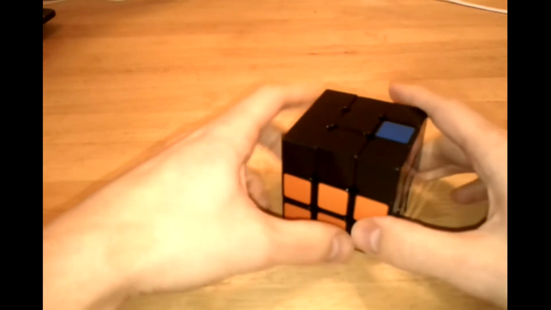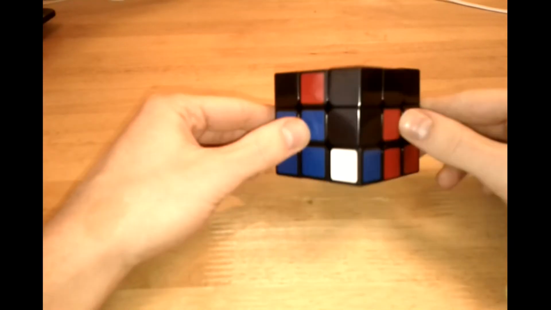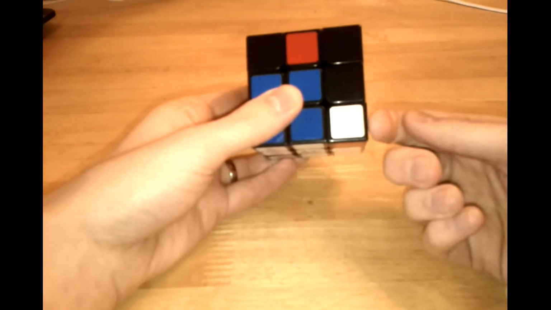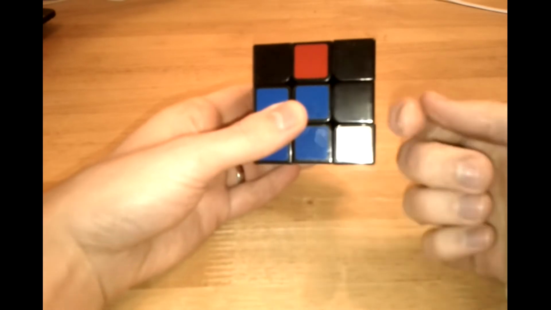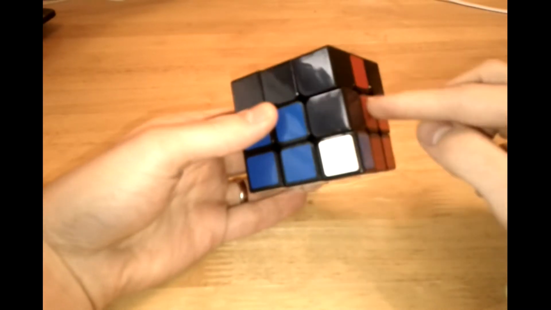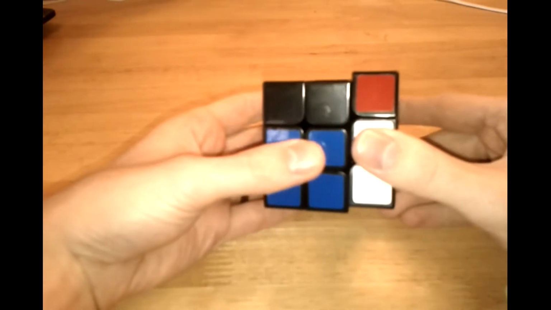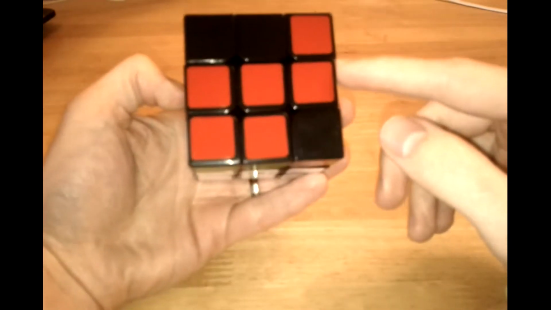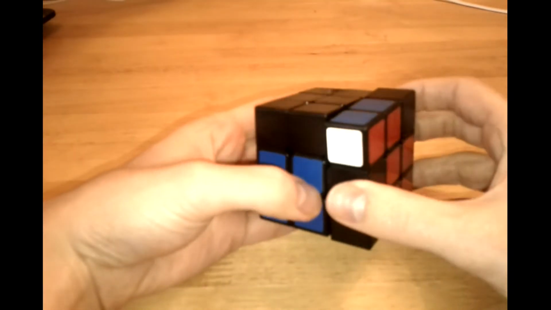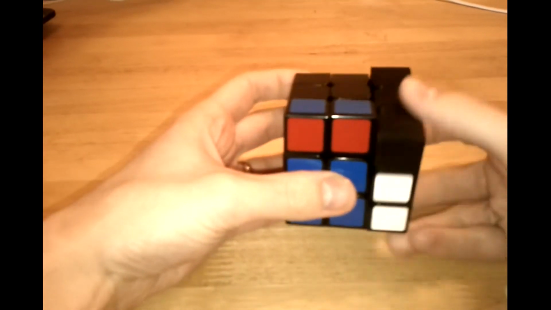So that's that case. In this case, the corner is in the slot, the edge is out. If the bottom colour is facing you, you can just line up the edge with its respective colour, and the R, U prime pairs it up because it's that simple case of hiding the edge. You bring it back onto the top layer and insert normally.